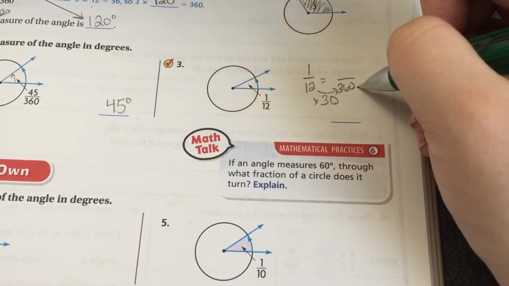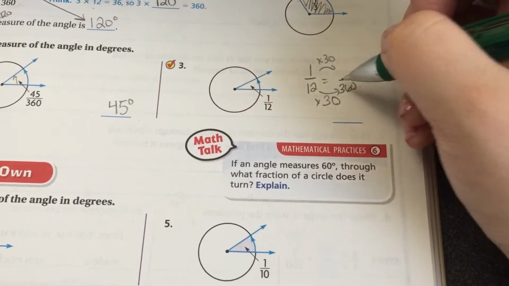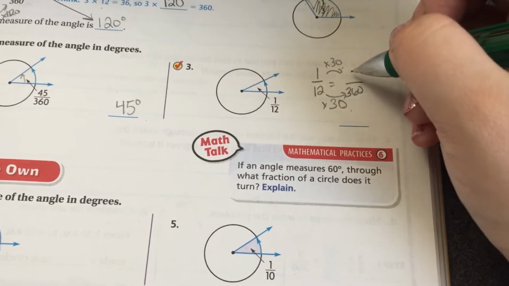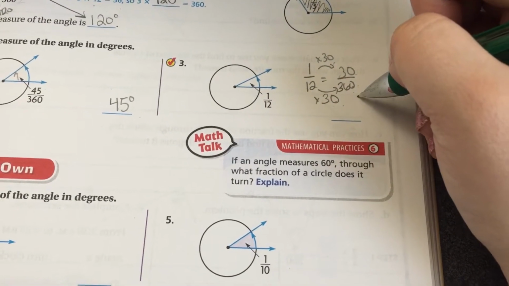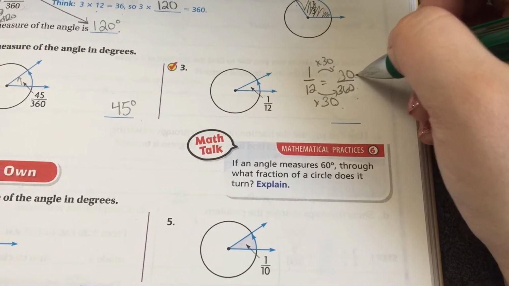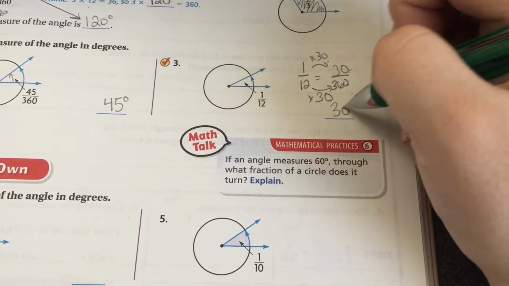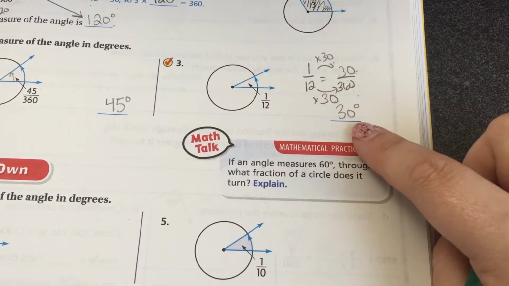So 12 times 30 gives me 360, which means 1 times 30, because what I do to the bottom, I have to do to the top. And that becomes 30. So now that my fraction's in 360 as the denominator, I can use that top number to describe the degrees. So the measurement of this angle right inside here is 30 degrees.